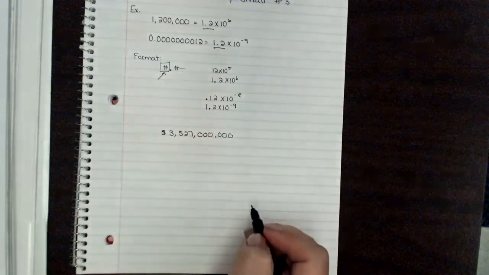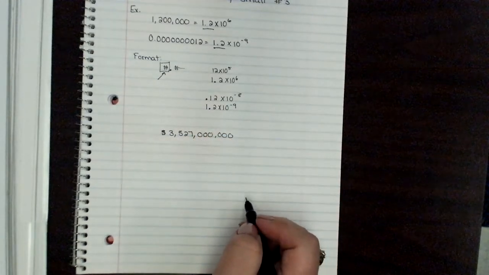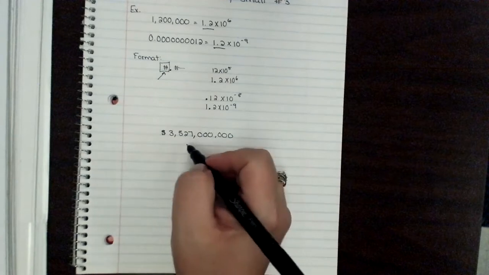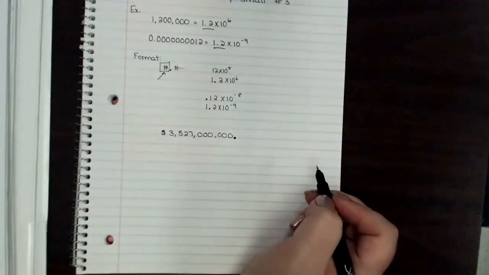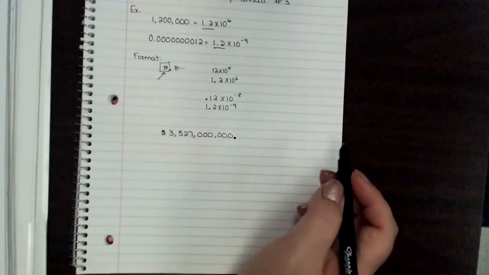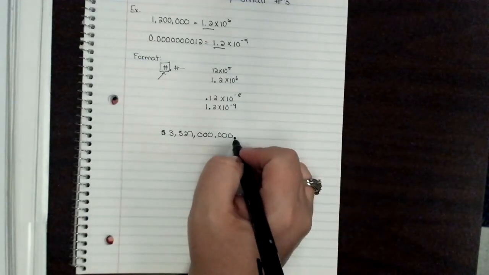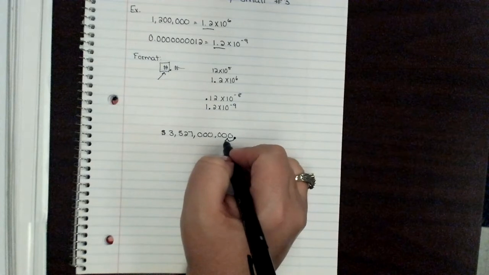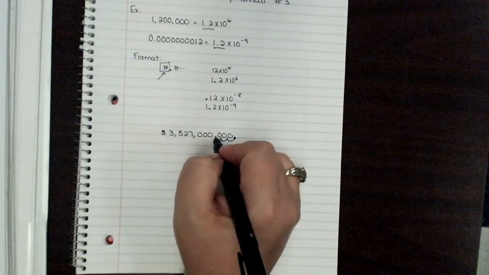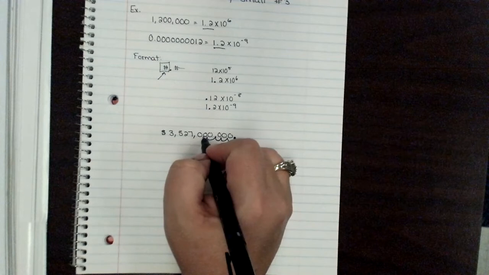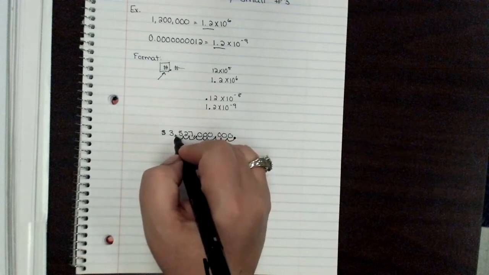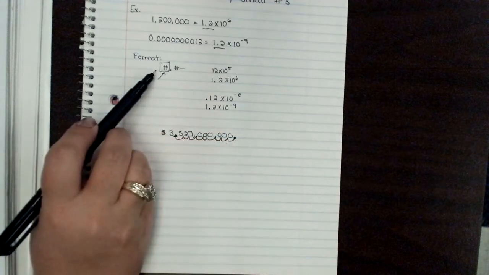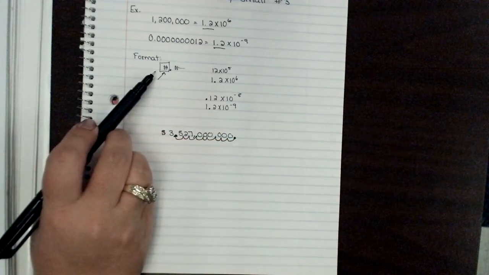Behind this number, there is an understood decimal, which of course you know from math class. So I'm going to move that decimal all the way down my number until I get it right behind the first digit as required, okay?